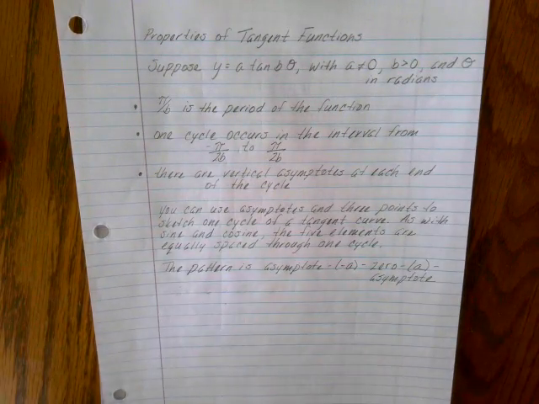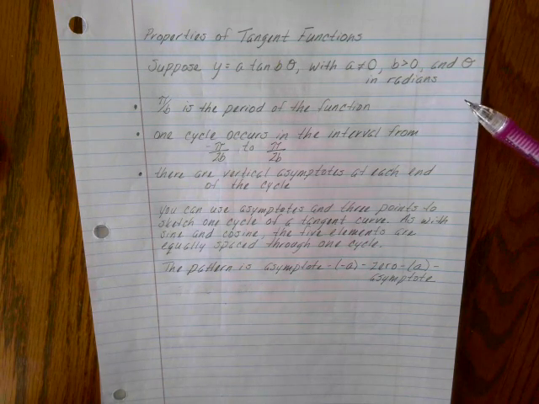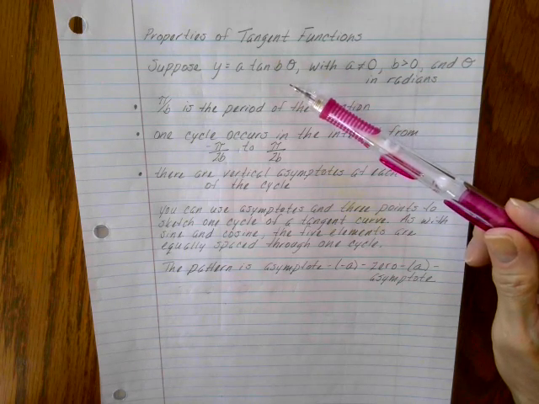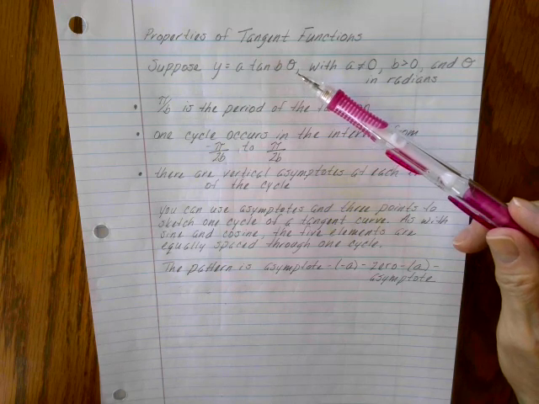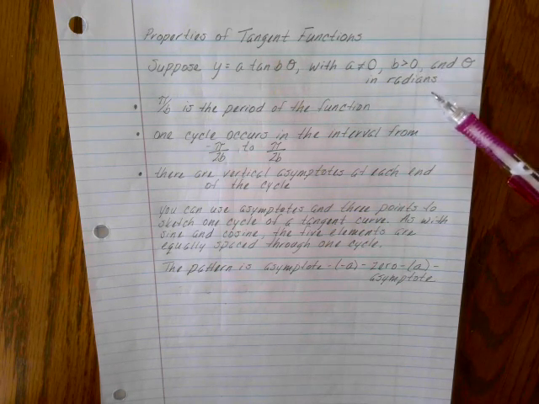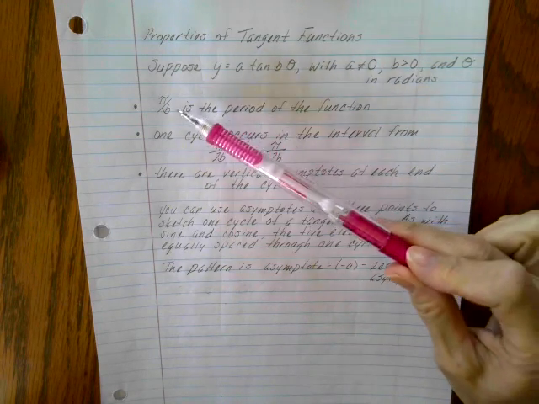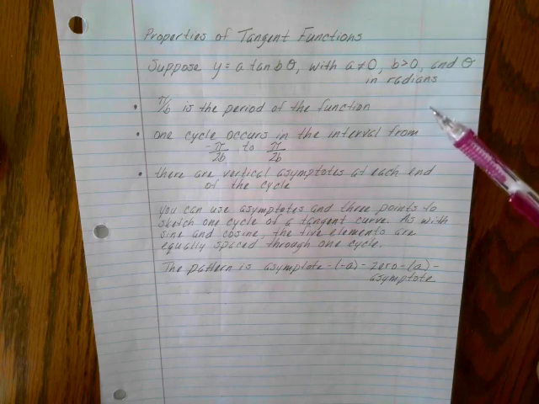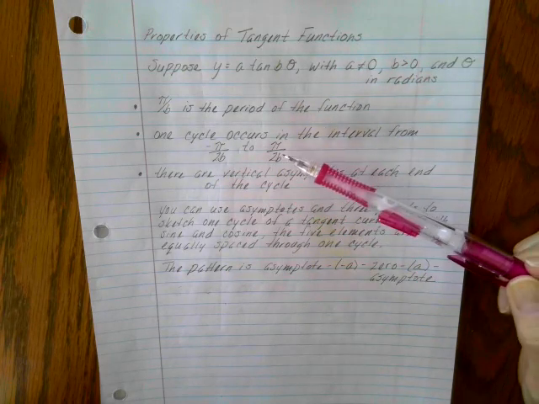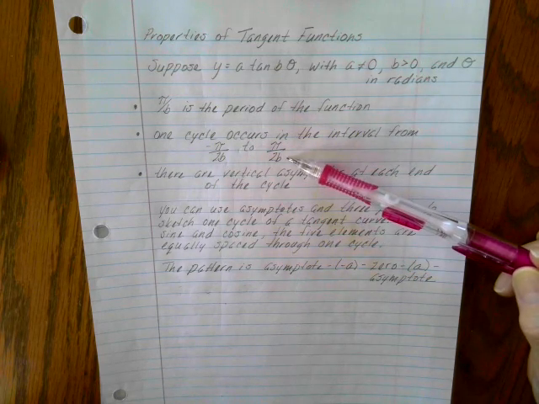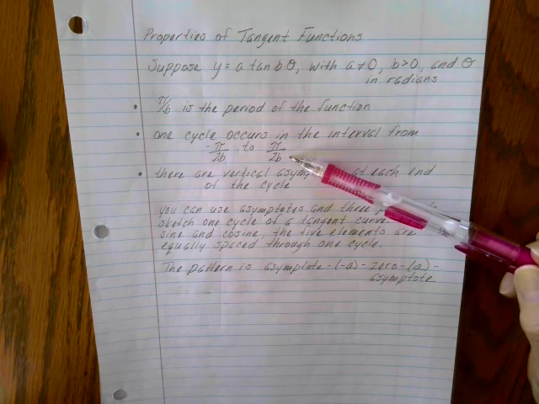All right, let's look at the properties of the tangent functions. Just like properties of sine and properties of cosine, we have properties of tangent. So suppose our generic form is A tangent B theta. A can't be 0, B is going to be positive, and theta is in radians. So pi over b is the period of the function. One cycle occurs in the interval from negative pi over 2b to positive pi over 2b. That's just something you have to remember.